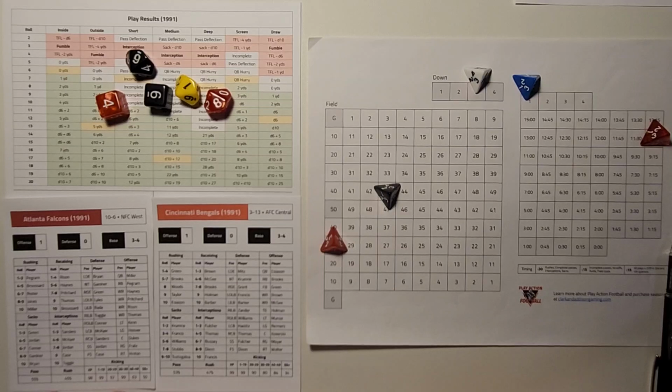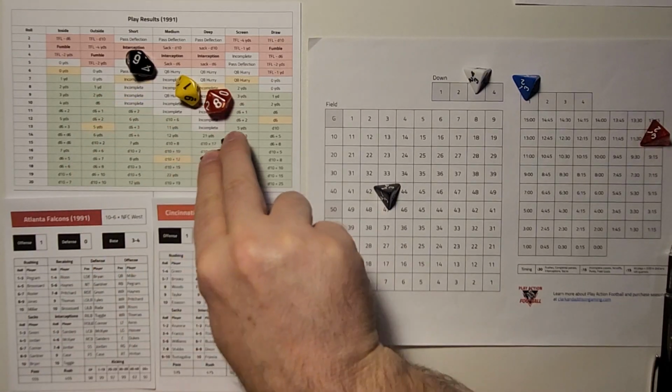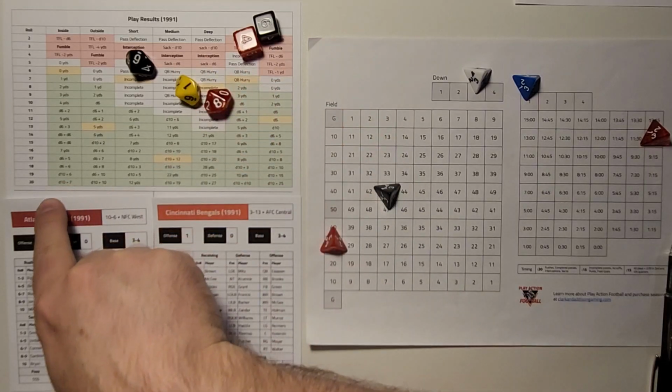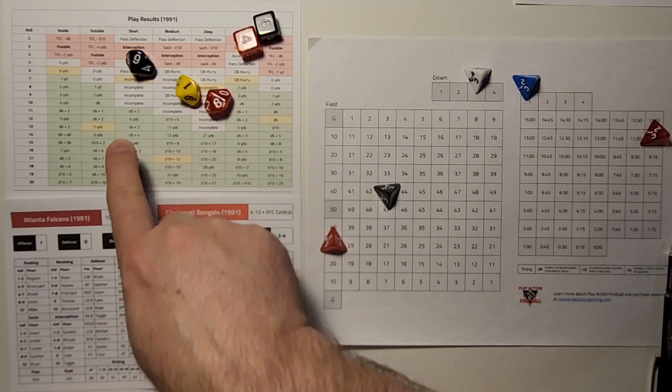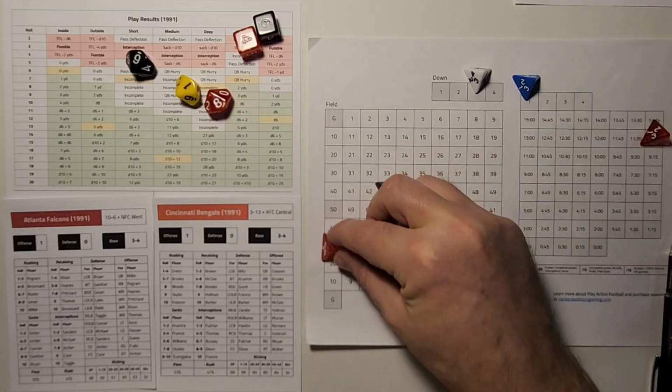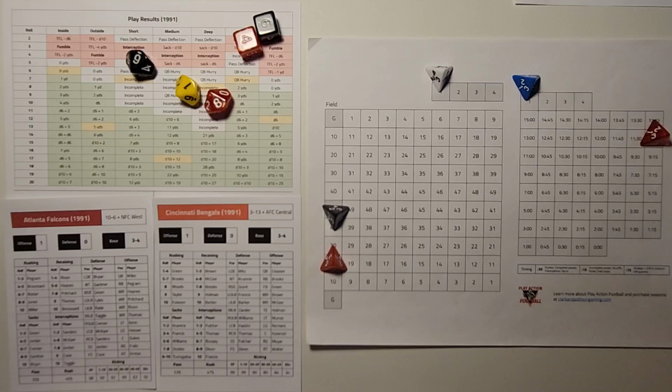A 6. Jim Miller takes a 3-step drop on a short pass against a blitz, and that's going to be another 0 on the play, so +1 overall. 15 on a short pass. That's going to go to Andre Rison, and that'll be good for 7 yards. So that takes it to the 1st down marker, as Andre Rison makes a good catch.